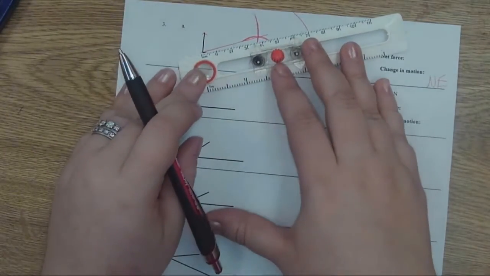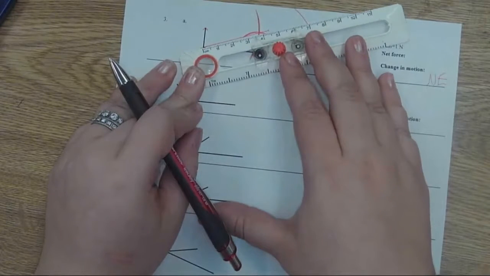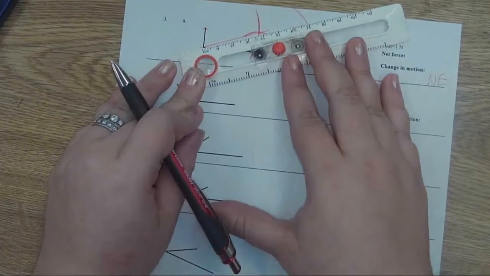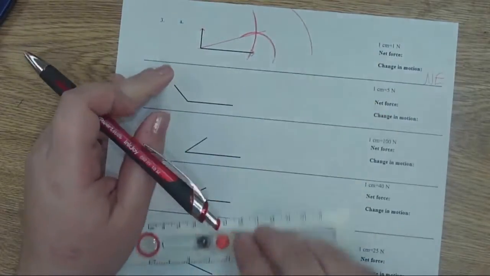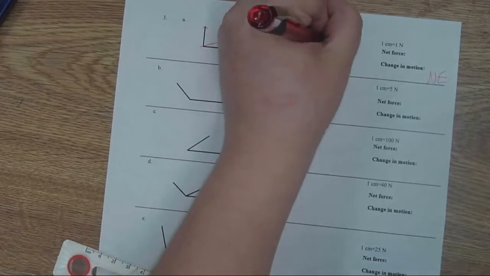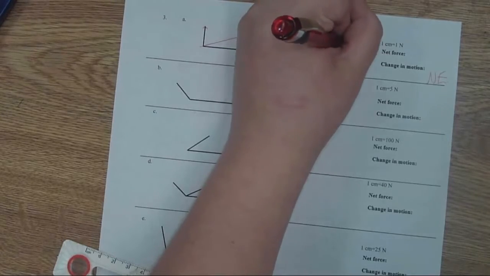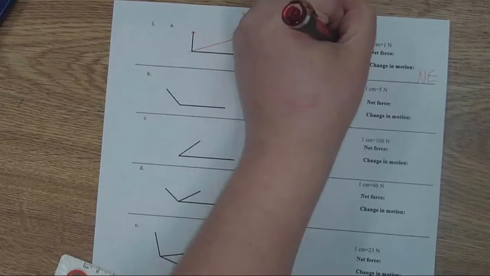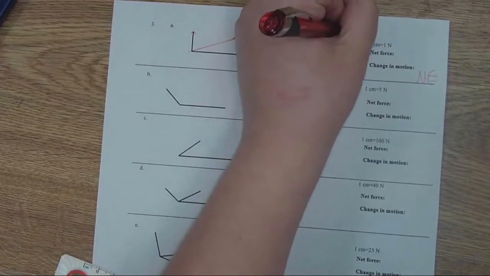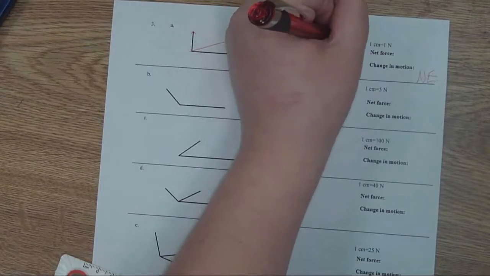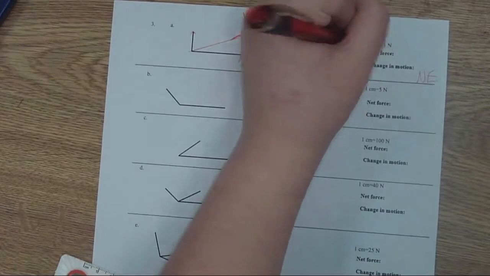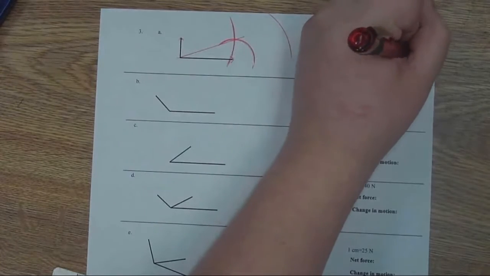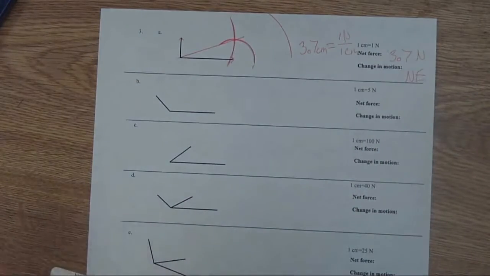So to do this, I'm going to measure the length. So I've got 1 centimeter to about 3.7 centimeters. So I've got 3.7 centimeters. My conversion is 1 centimeter equals 1 Newton. So I've got 1 Newton per 1 centimeter, which gives me 3.7 newtons as my force.